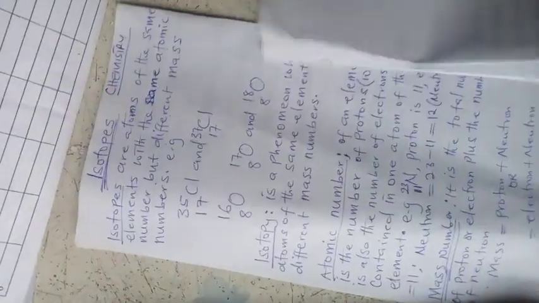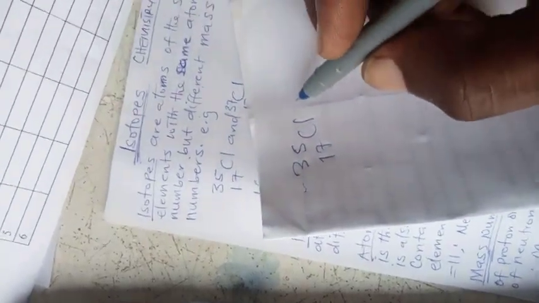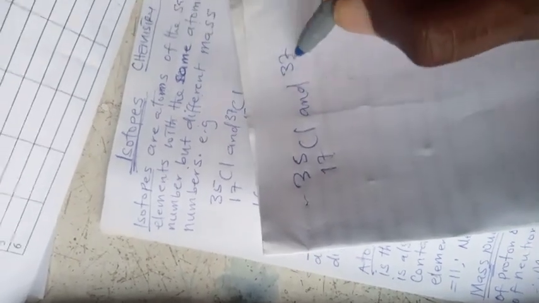So what I mean in essence is that, for example, we have chlorine. This is chlorine having a mass number of 35 and atomic number of 17, with another chlorine also having a mass number of 37 and the same atomic number.